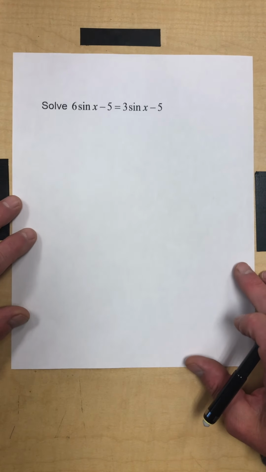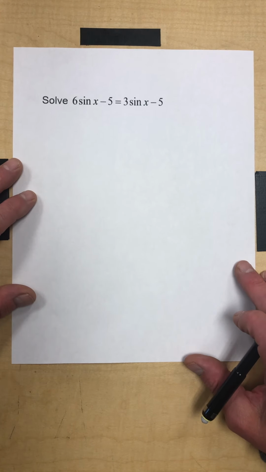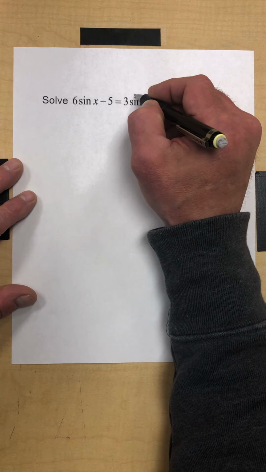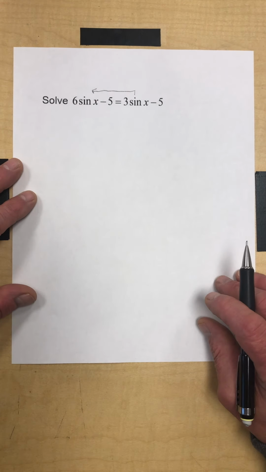Let's bring this one in here. All right, looks like it's going to be similar to the last one. So how about I take this 3 sine of x and move that over and collect it with the 6 sine of x.